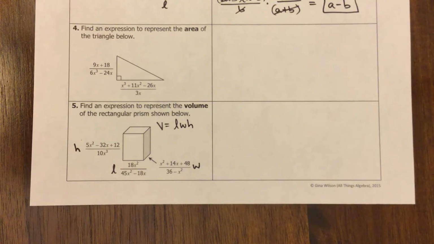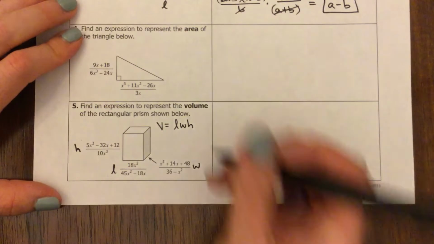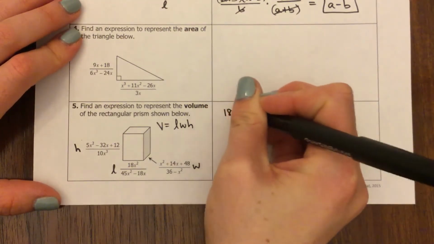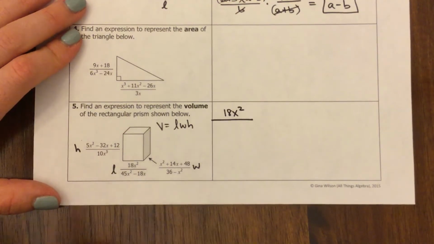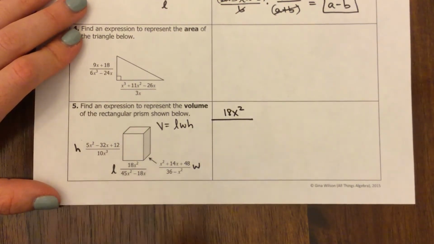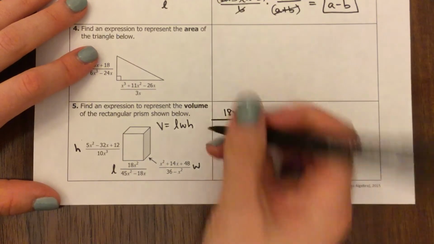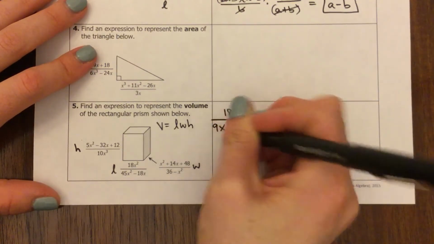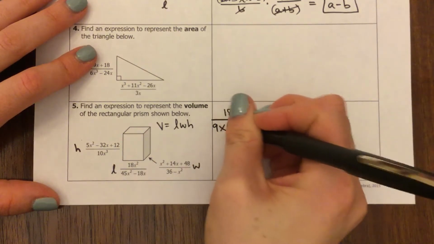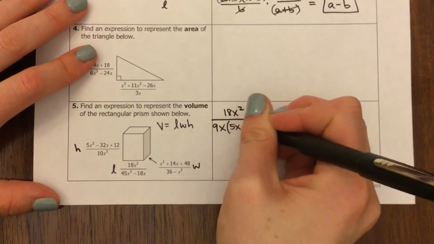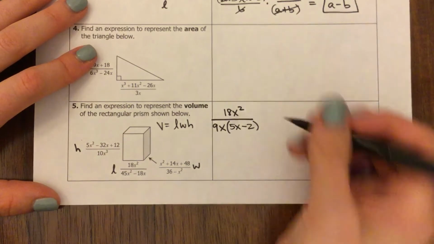It's just a different geometric formula, and it's adding one more extra layer, one more dimension to multiply in and factor down. So length, I'm gonna write this one, so 18x squared, that's just a monomial, so it doesn't factor, over 45x squared minus 18x. This one I'm gonna start with a GCF. They are both multiples of 9, and I can take out an x. And without the 9x, this one would be a 5x, and this one would be a negative 2. So you've got that, that's the length.